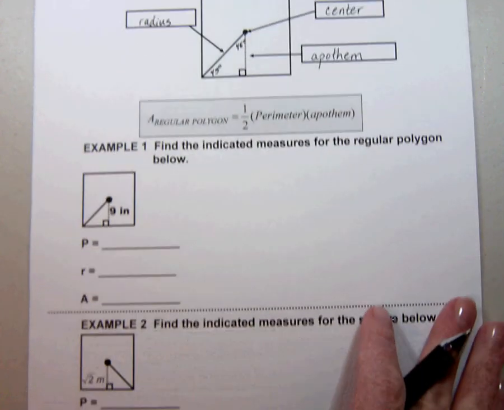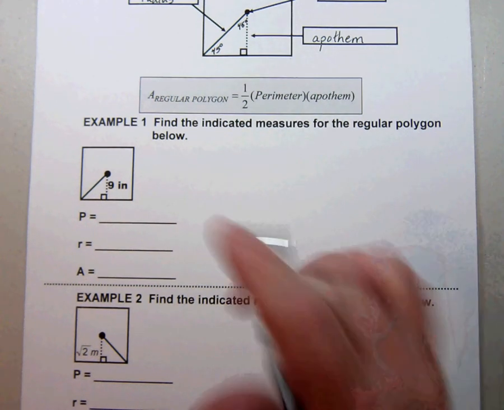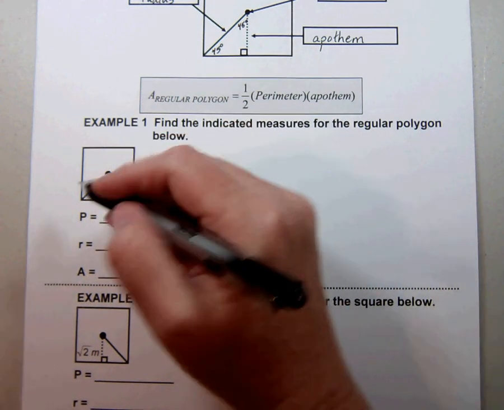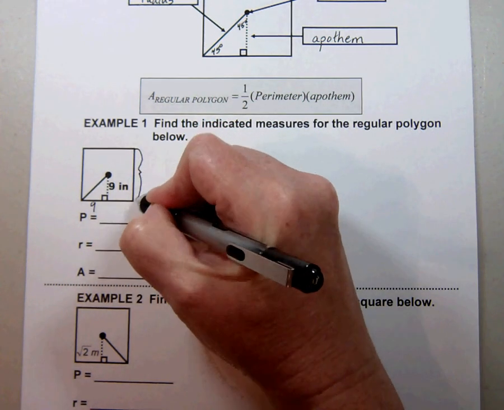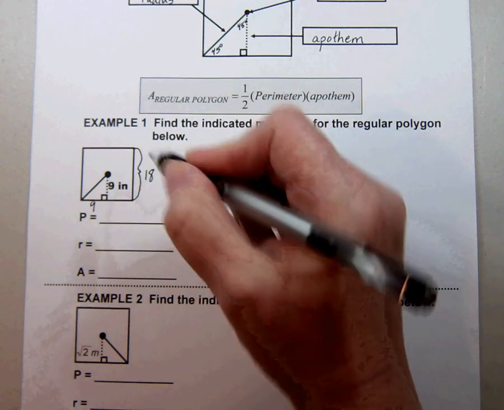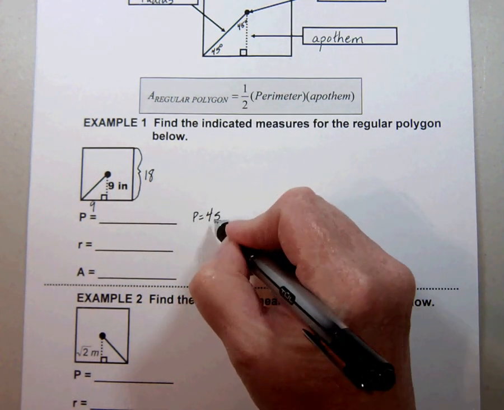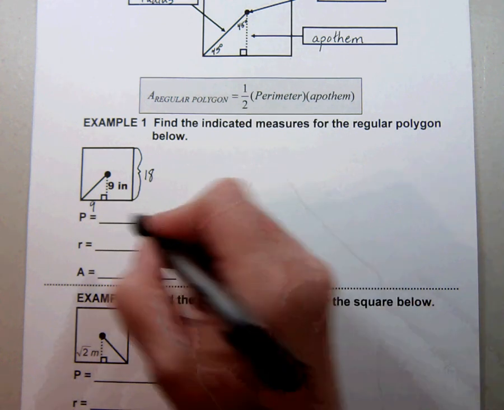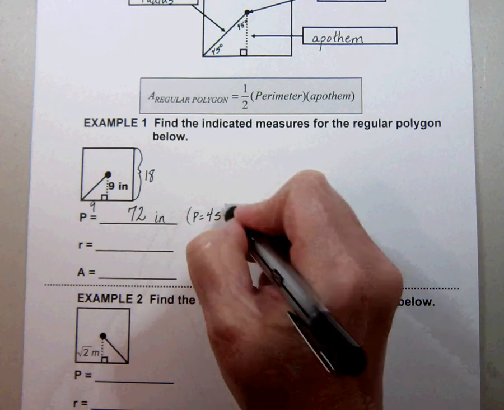I think I'm going to show you, especially on ones that give you the apothem. Because this is 9, we also know that this is 9, so really our side length here is going to be 18. So to get the perimeter of a square is just 4 times the side. So if you multiply 4 times 18, you get 72. So that's just your perimeter.